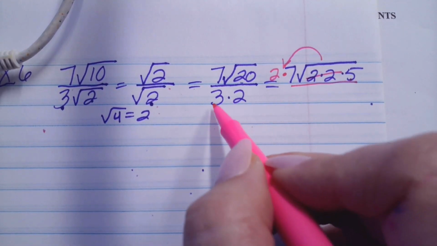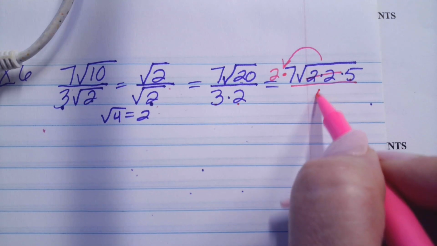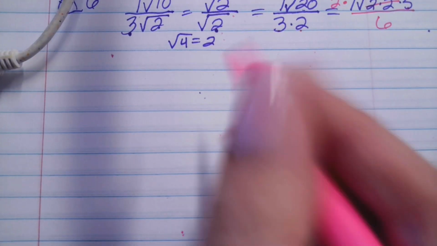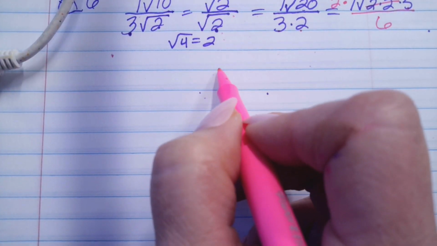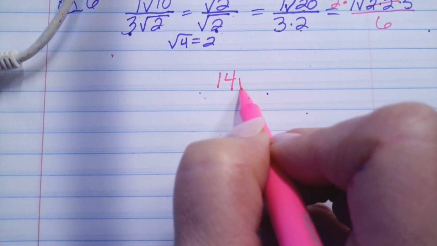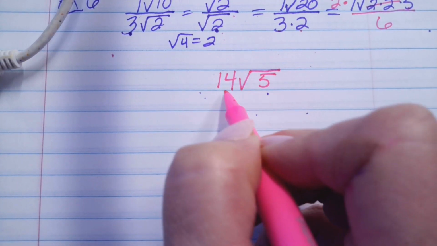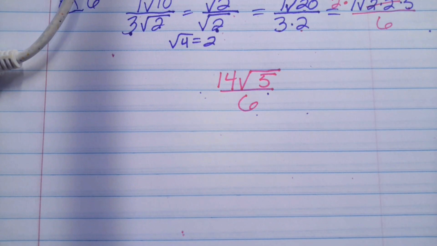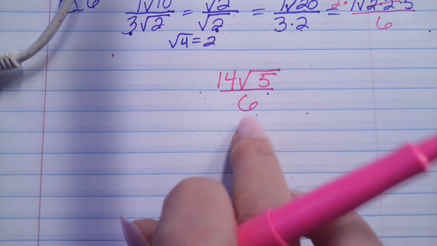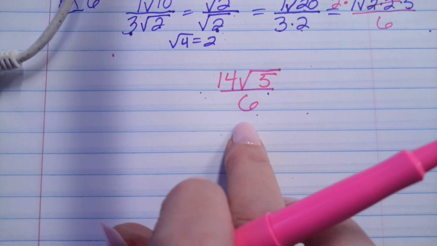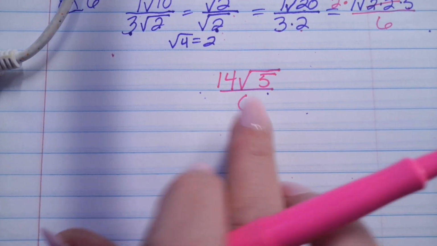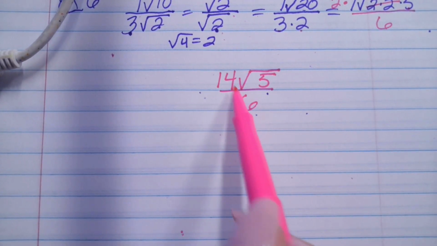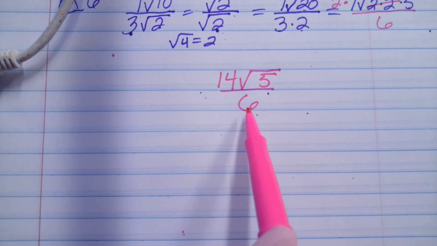What do we have down below? 3 times 2? 6. Okay. Now let me rewrite that so that we can see what we really have. We have 14 radical 5 over 6. Somebody got this far. The only thing you didn't do was reduce your fraction.